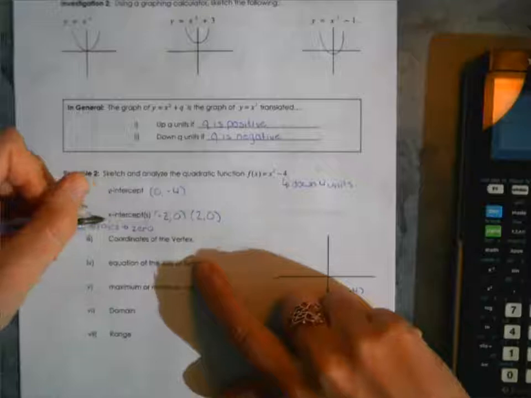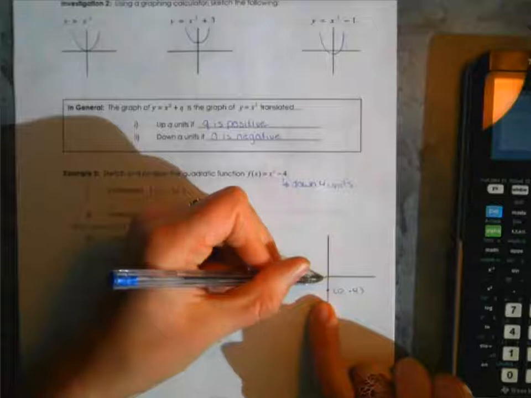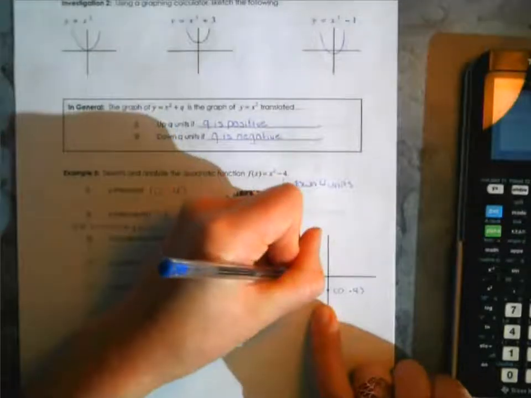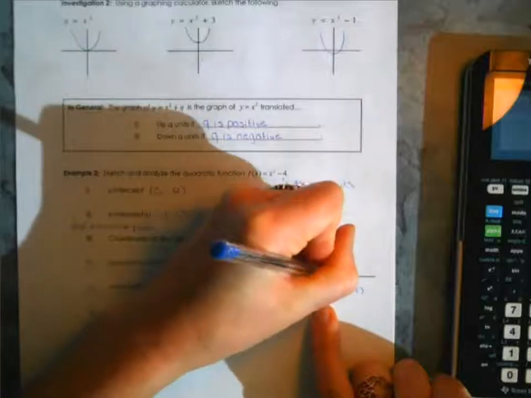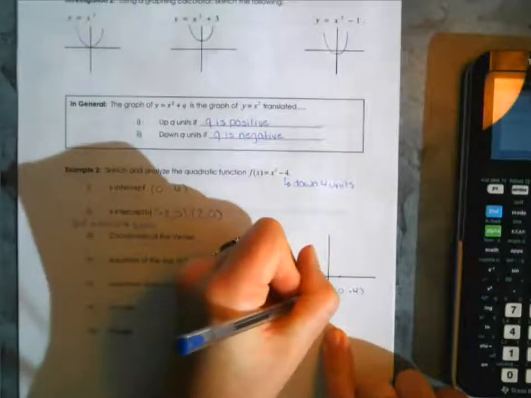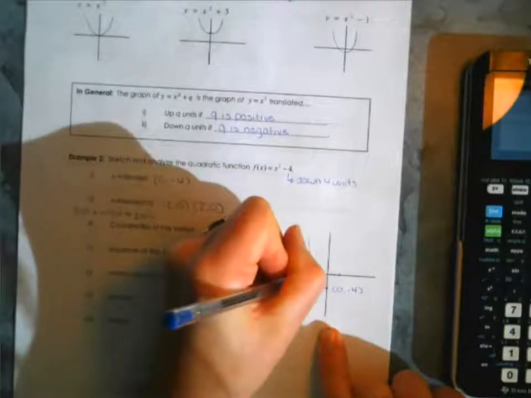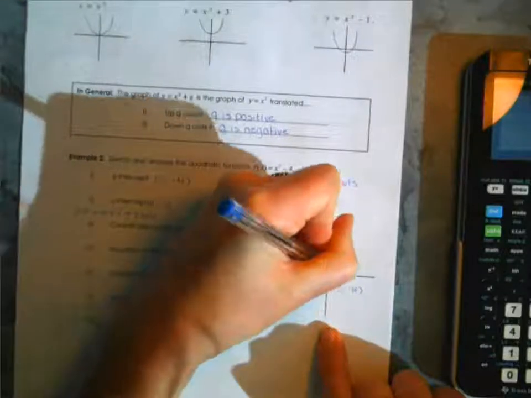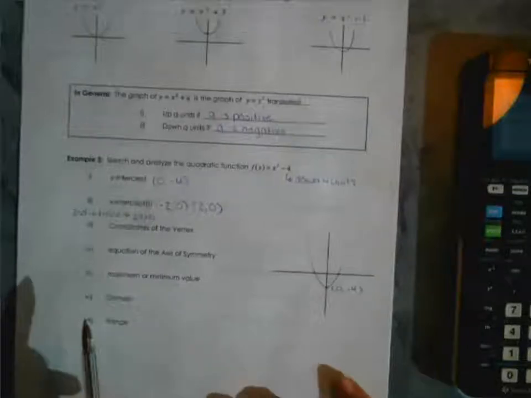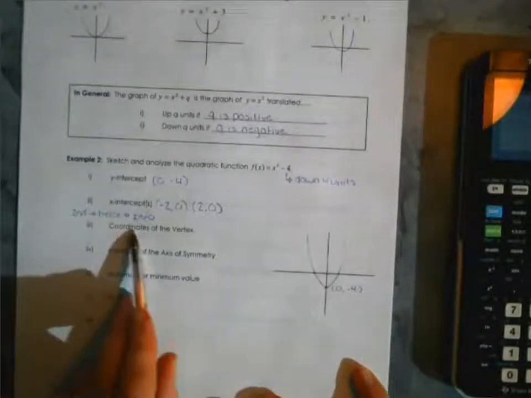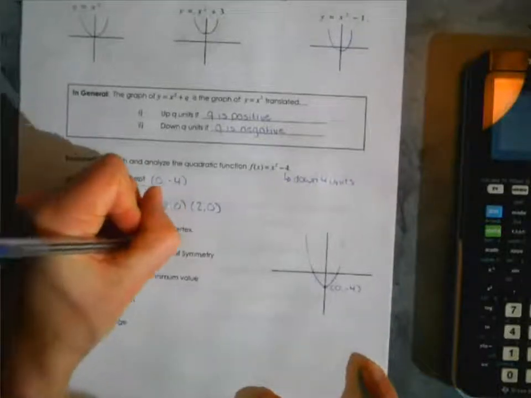Now that we know our x-intercepts, we know we're going to be at -2 and +2, sorry. So now we have a better idea of how this graph would be shaped. Okay, so there's our graph. What are the coordinates of the vertex? That's going to be the same as the y-intercept, 0, -4.